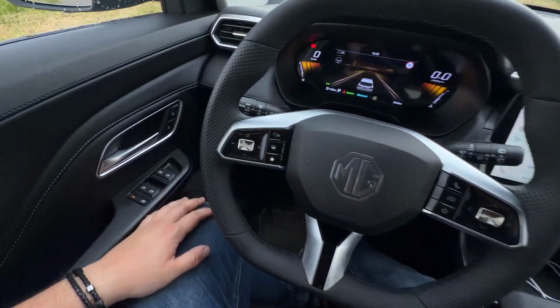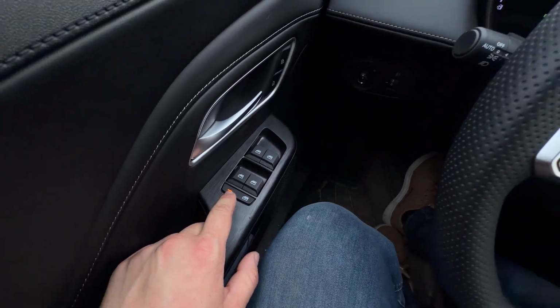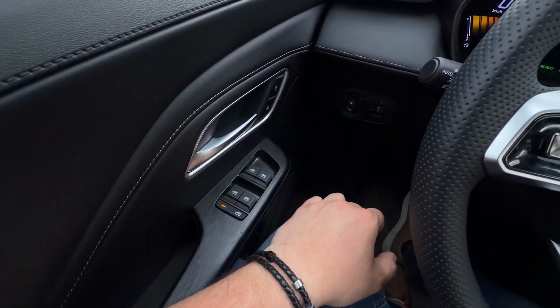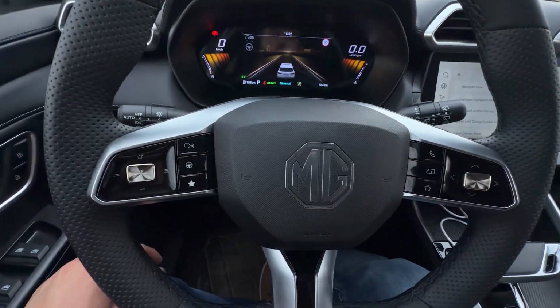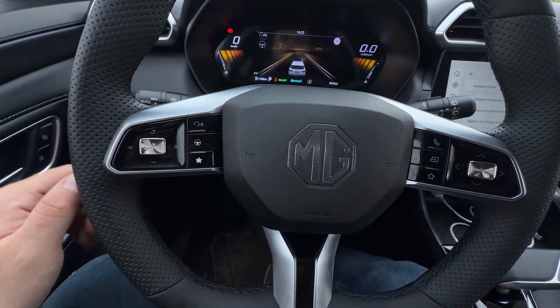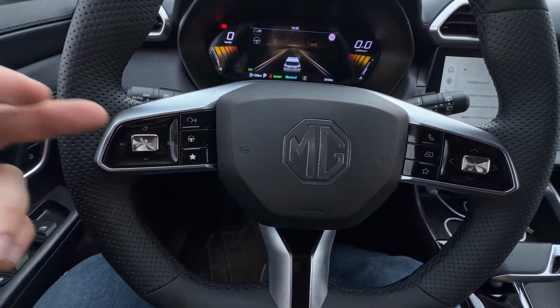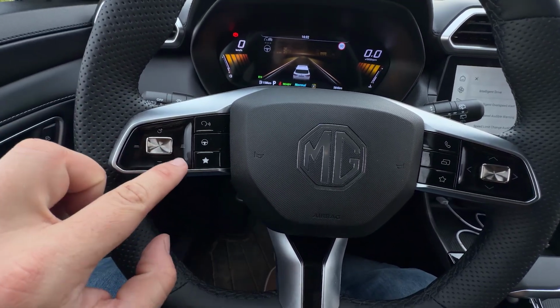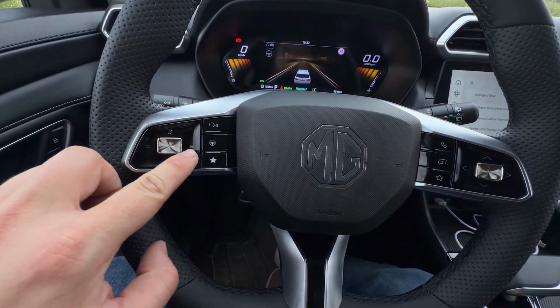Let's start with the driver's doors. Right here we've got the panel thanks to which we can enable child lock for windows and quickly lock or unlock the doors. On the steering wheel we can find MG Pilot button thanks to which we can enable speed limiter, cruise control and intelligent cruise assist. Also we can change distance from the following car via this button.